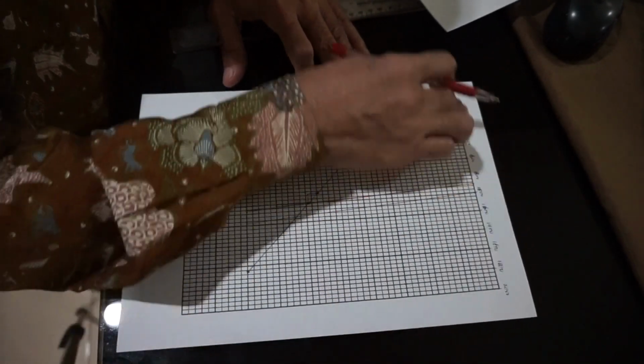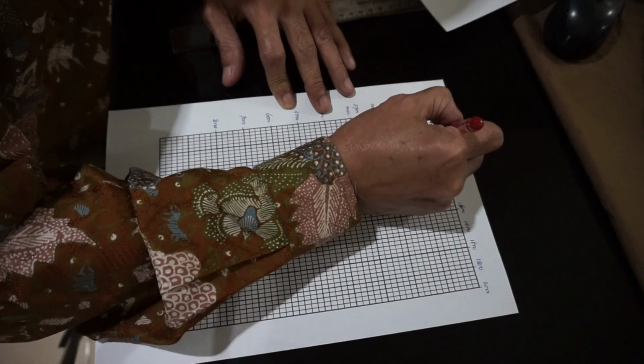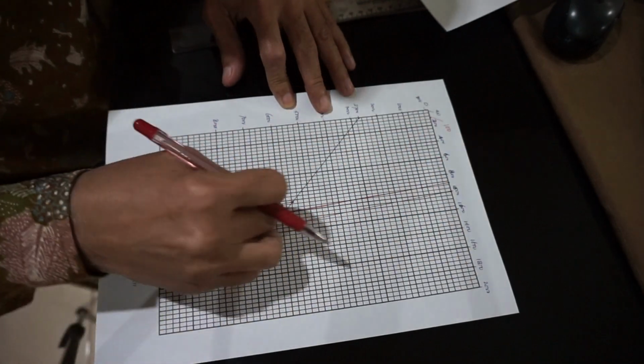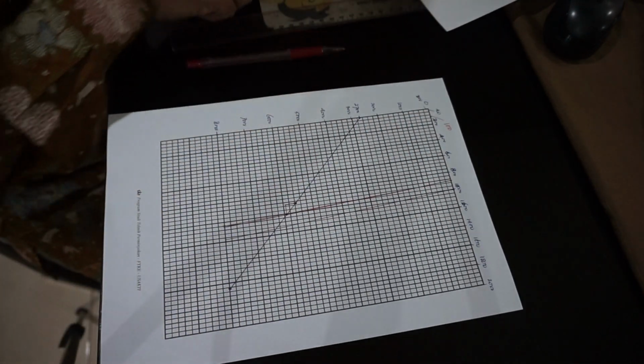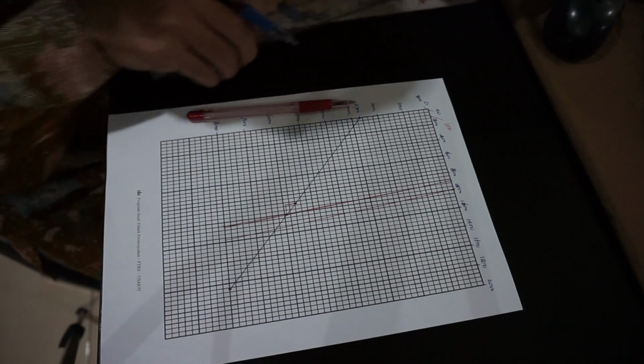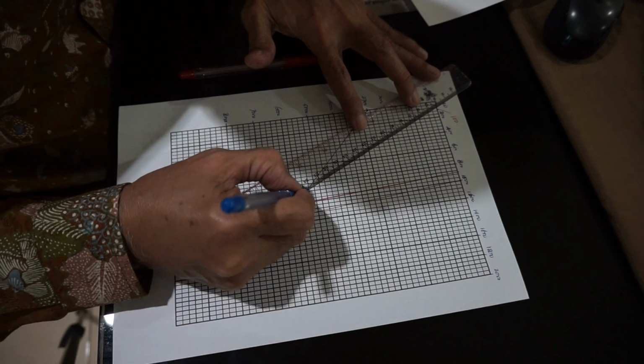This is the wellhead. So at the wellhead, we have 100 psi here. So the mixture between this one and this one, we draw a line here.